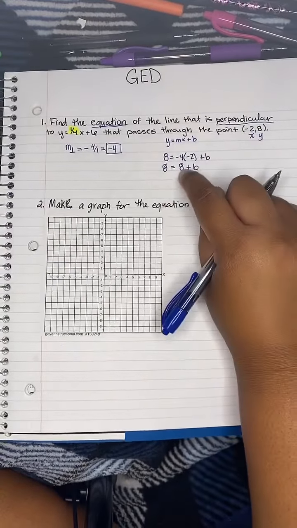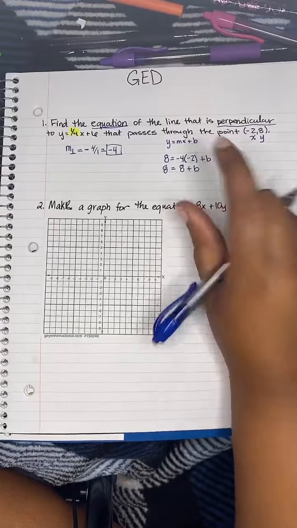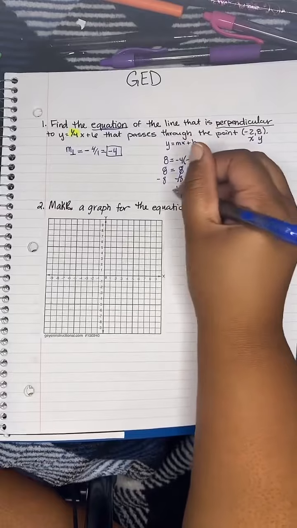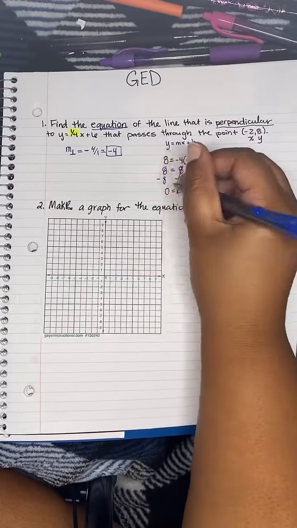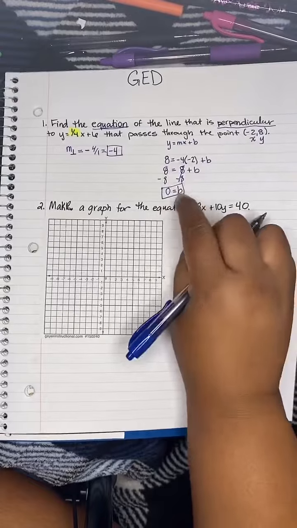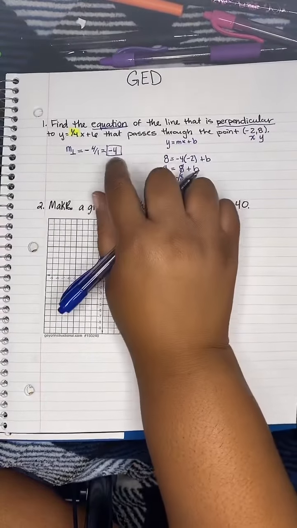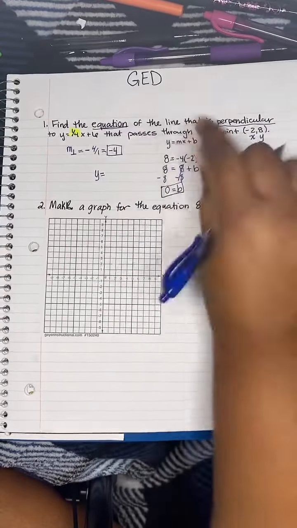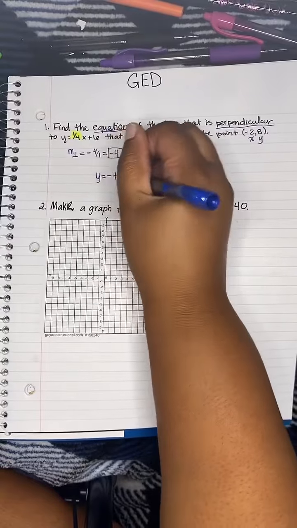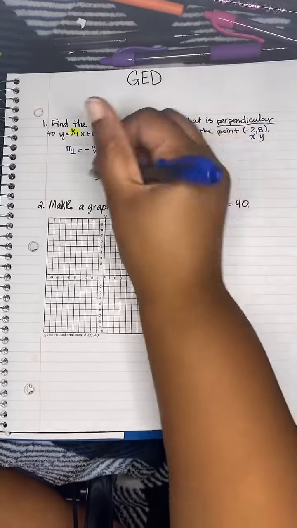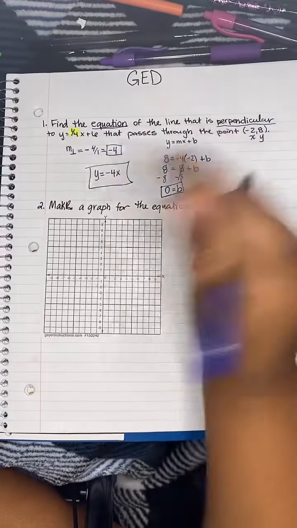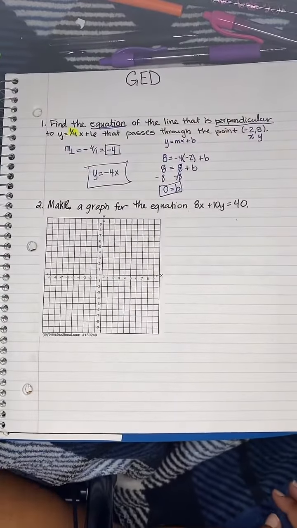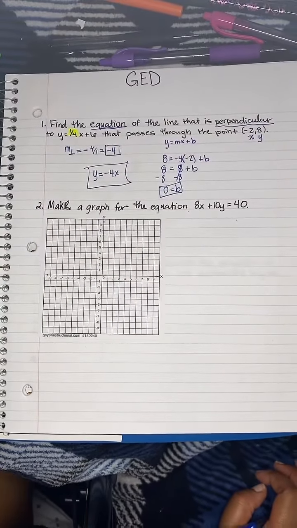Well, how do I get 8 to the other side? Remember, this is a +8. So I'm going to minus 8 to both sides. So now I have b equals 8 minus 8 is 0. So my y-intercept is 0, and my new slope is -4. So now I can write my equation. Y equals, put your m in there, -4x plus 0. So plus 0, you just don't write it. And that's the equation that's perpendicular to this one. Okay. So that's how you do that one.